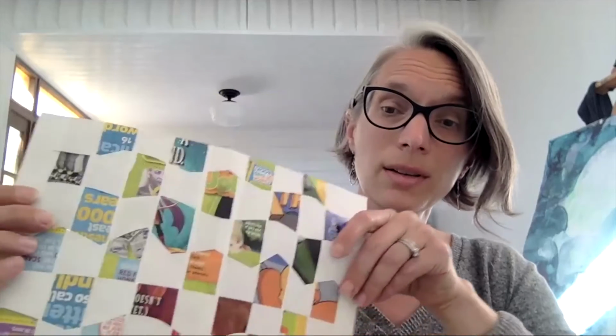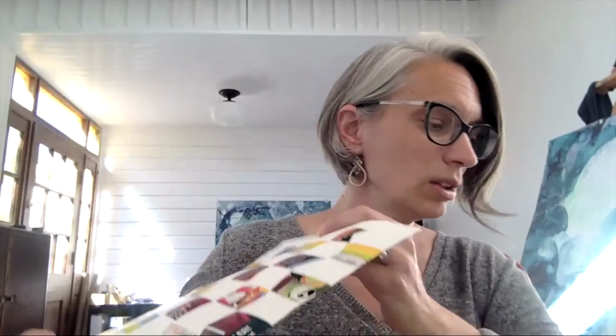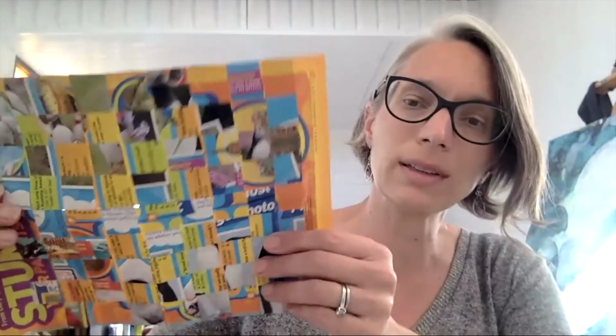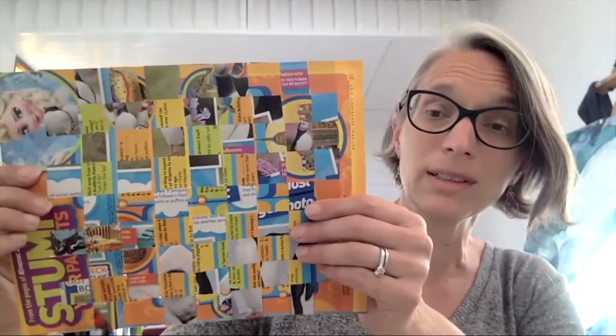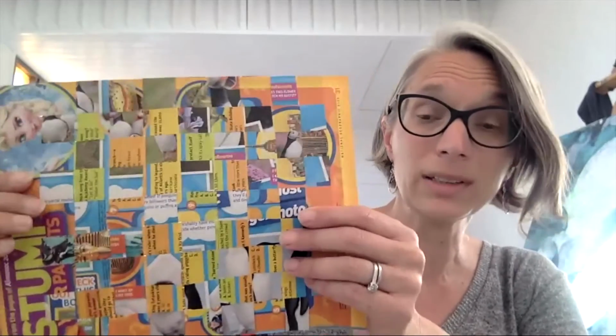So this is just a simple weaving of a piece of paper and magazine strips, and it's done in a sort of zigzag pattern. Normally, straight up weaving would be a checkerboard pattern like this. And this is just two different magazine pictures woven together, much like the two different paintings that were woven together that we looked at.